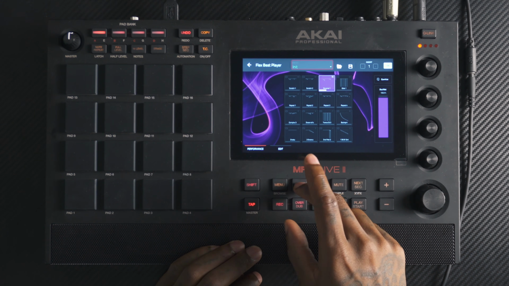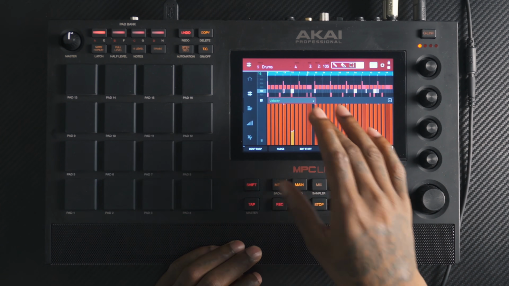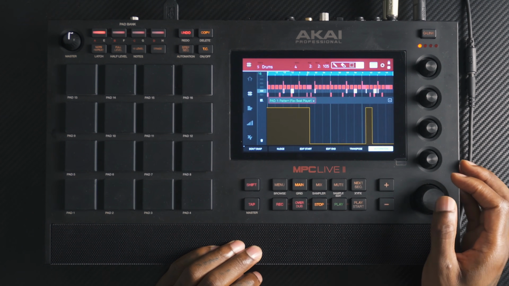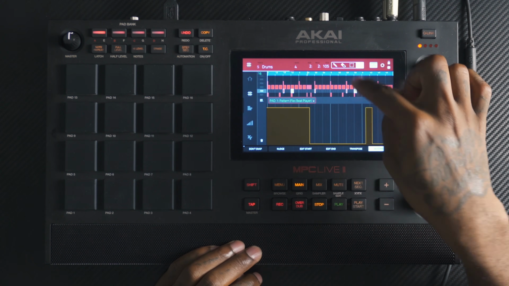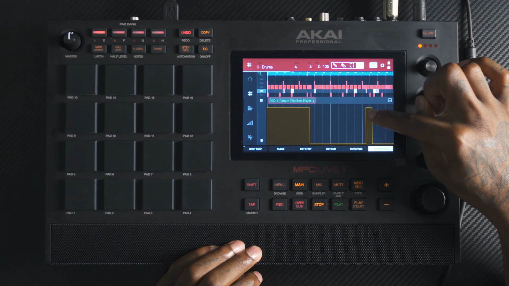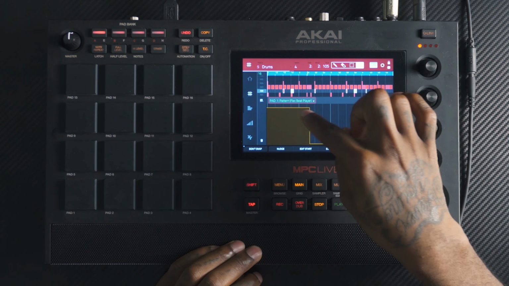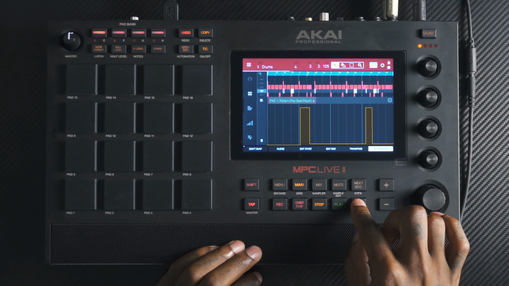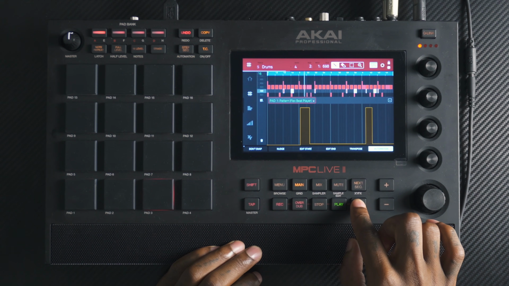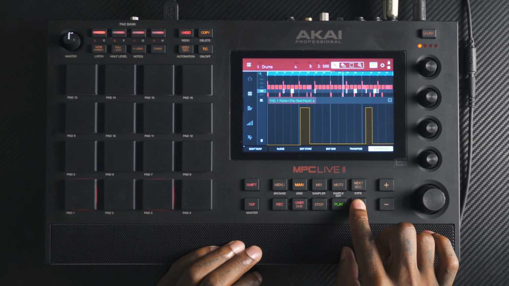Now, if that's not what you want, all you could do is just go to main, go to your automation. See, I could just zoom in. I didn't want it to play that crazy. As you can see, I'm coming in on the "and" on this part, and that's what I want to do for this part. So I could just do something like that.